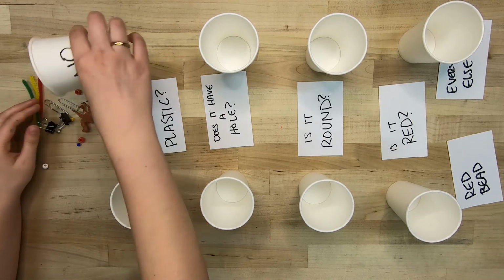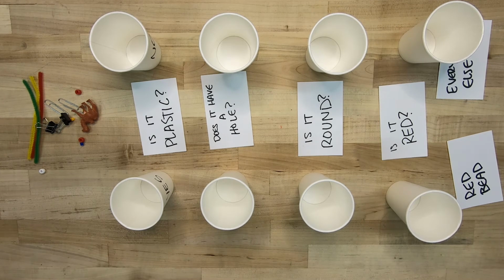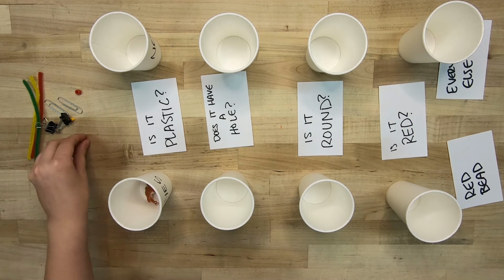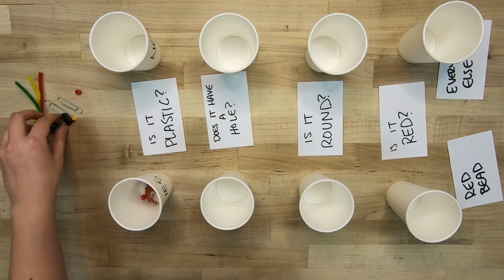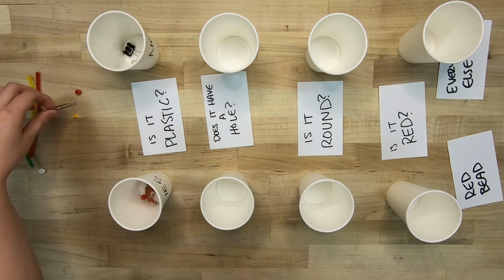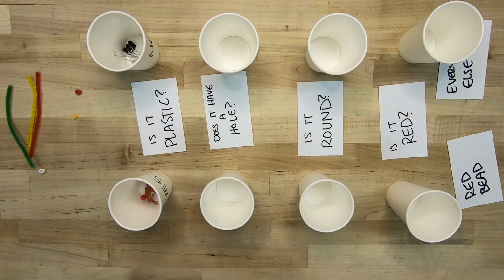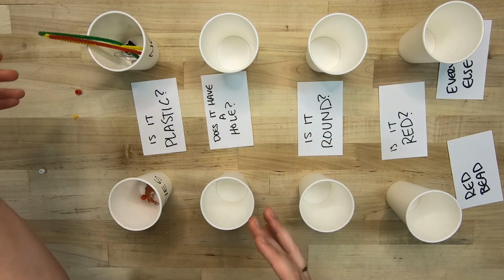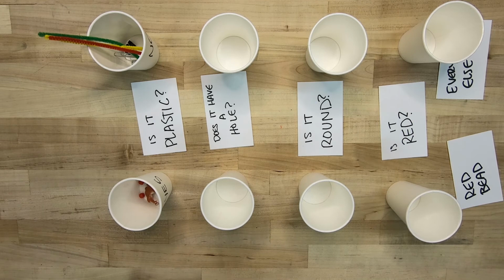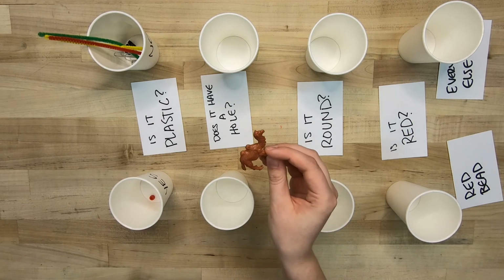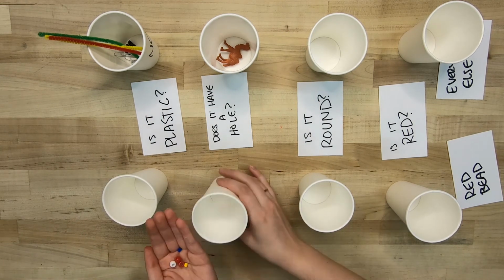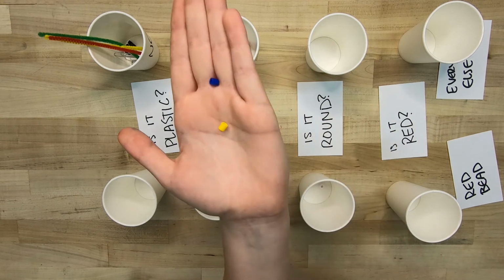For example, I'll start with all of my objects at the end. My first node or question will be, is the object plastic? Then I'll mark my yes cup and my no cup and start to classify my objects. Things like the binder clips or the paper clips or these pipe cleaners are not plastic. But this figurine and these different beads are all plastic, so they'll go into the yes cup. Next, we'll move on to our next node, and so on until you've finally separated your target object from the rest.